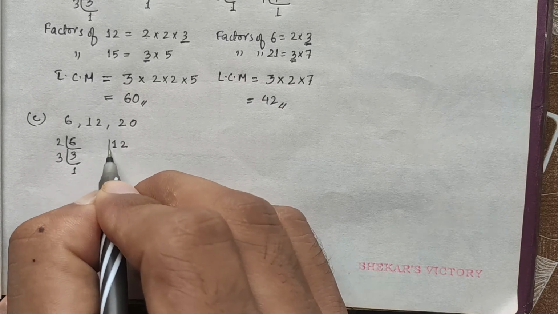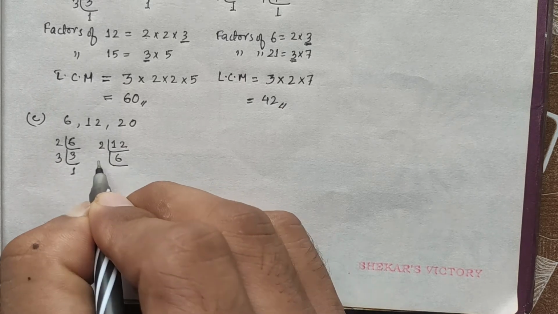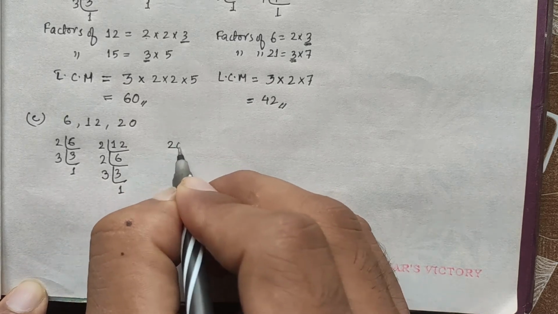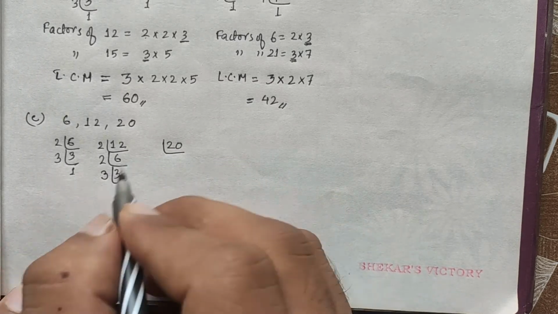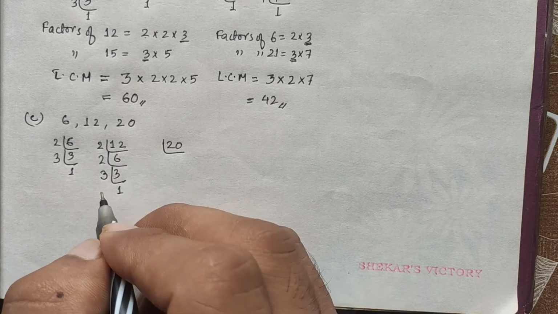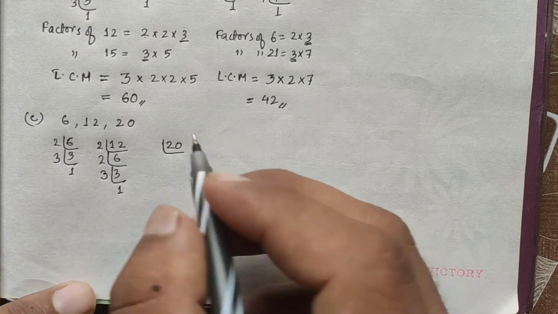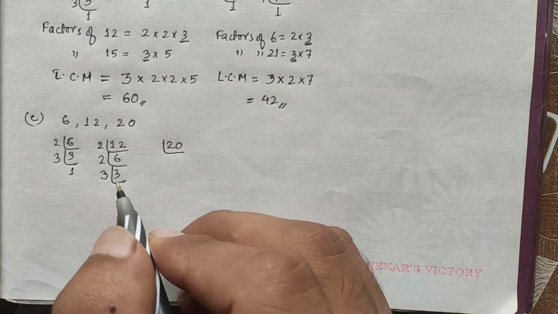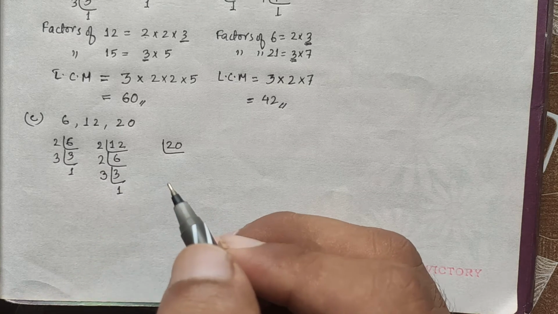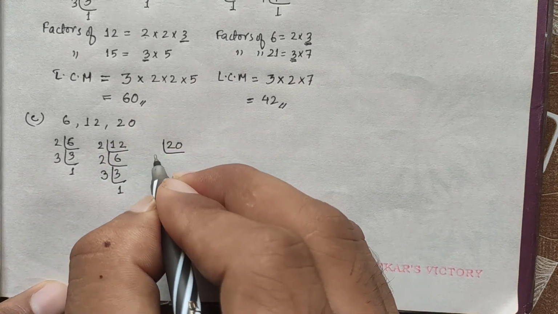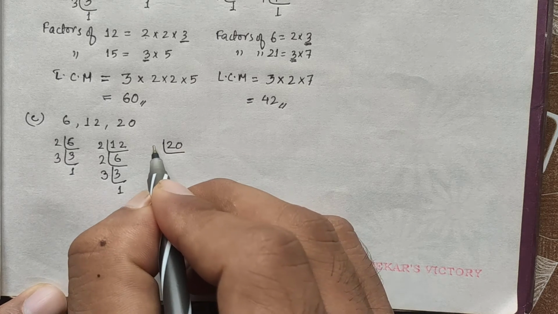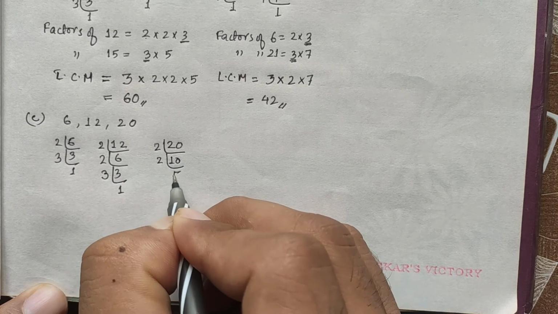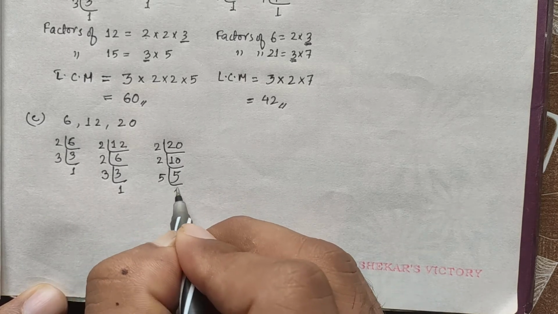And for 12, 2 times 6, 2 times 3, 3 times 1. And for 20. Okay, if you are confused in prime factorization, you can see my previous videos on prime factorization. Don't be confused about how to find the prime factorization. We have elaborately discussed it in my previous video, so you can watch it. So let's do it for 20. So 2 times 10, 2 times 5, 5 is a prime number, so 5 times 1.